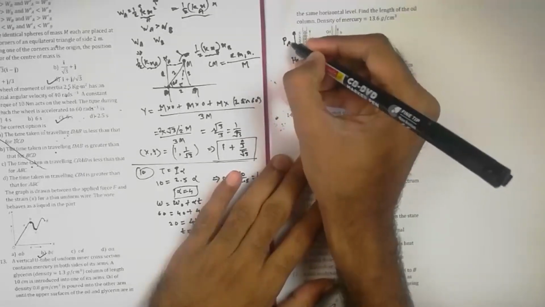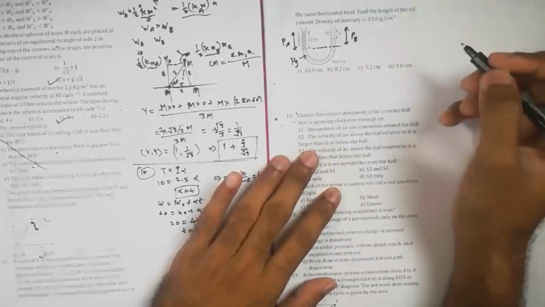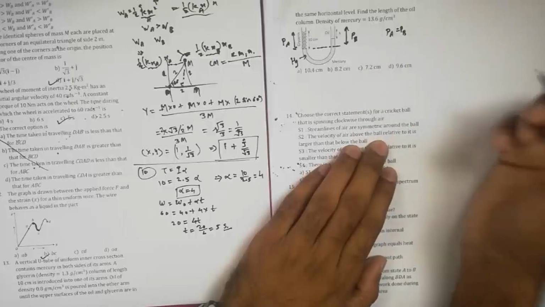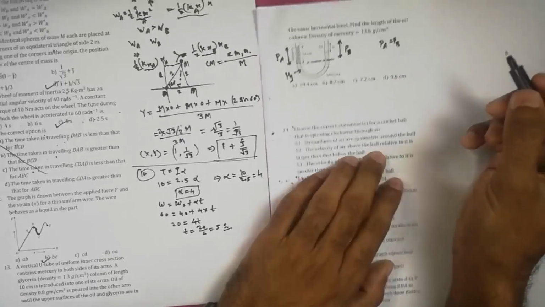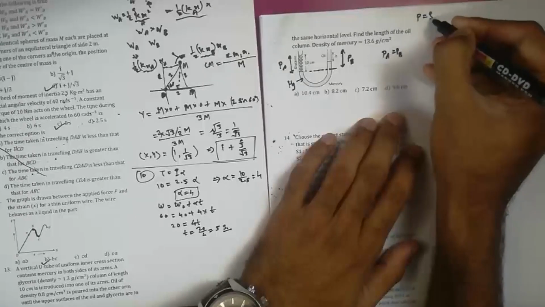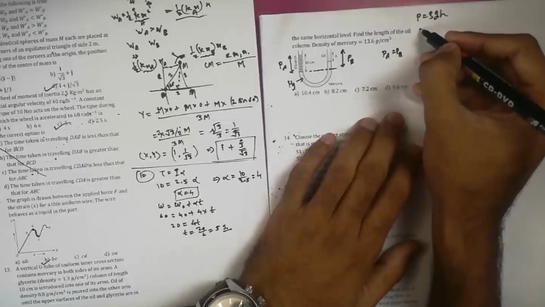Now, by our formula, we know that the pressure is equal to rho g h. For the A part, it will be rho g h, where we consider this height. What's the density of the glycerine? It is given as 1.3.